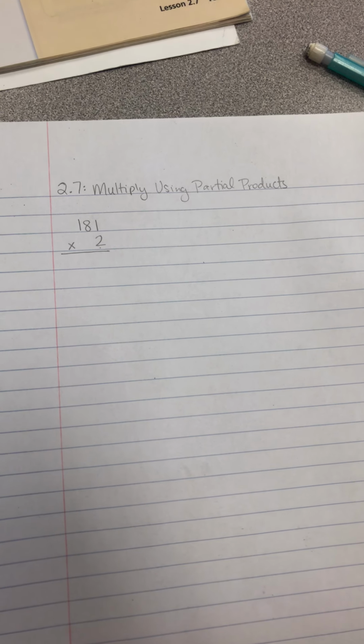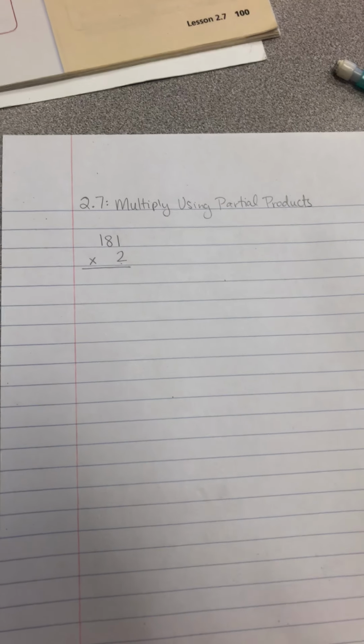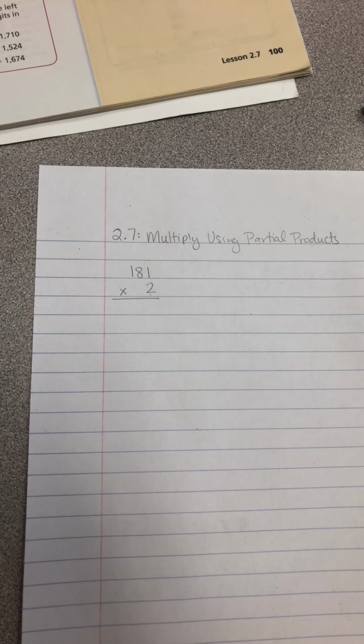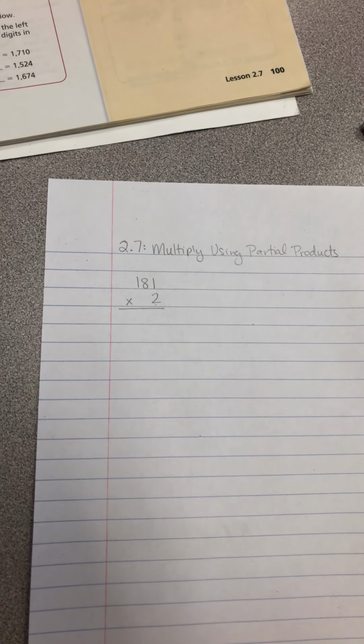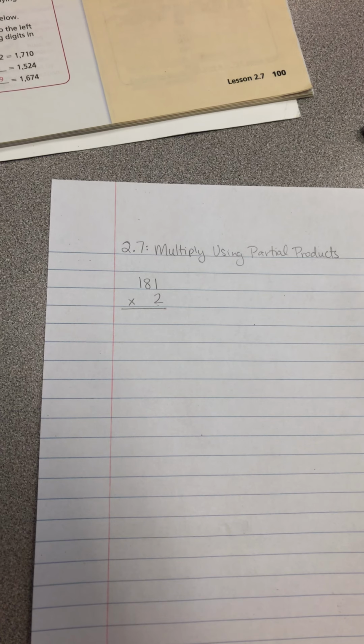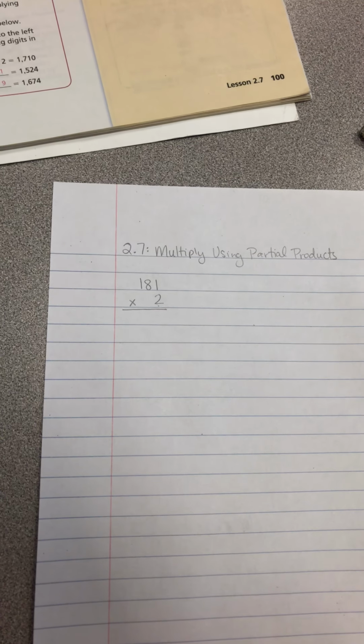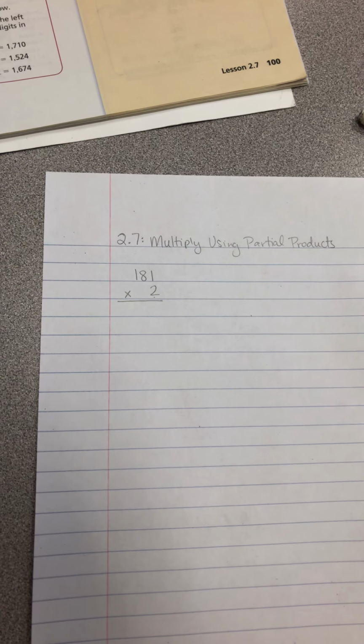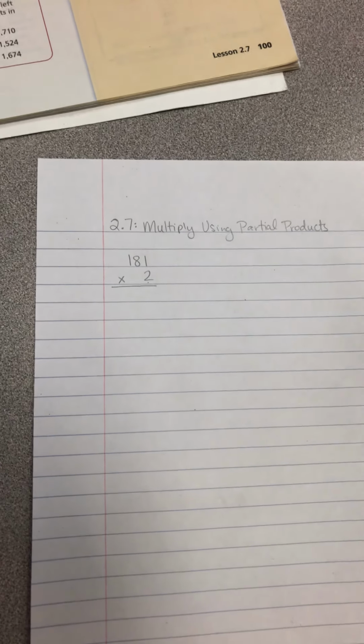In 2.7, we're multiplying using partial products. This is going to continue building off of the distributive property and expanded form. You're going to see it starts to look like the traditional method. This is going to help the students get in the mode of using the traditional method. So what we're going to do, it all goes back to the distributive property.